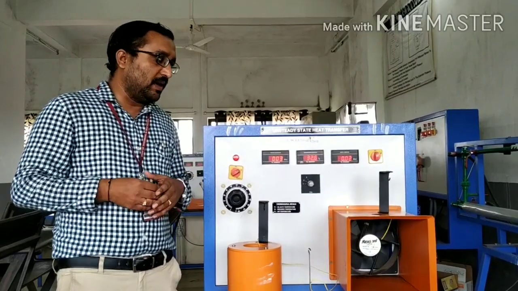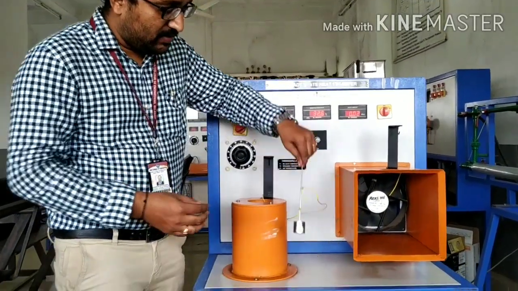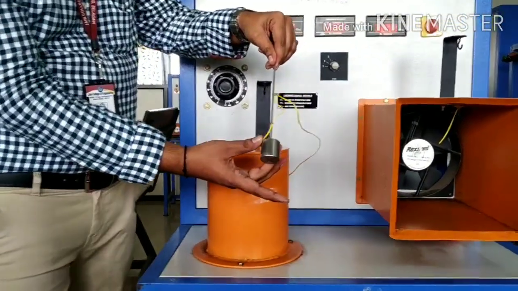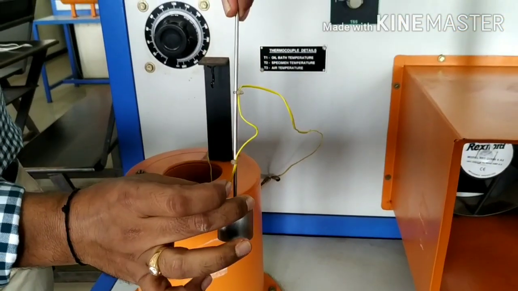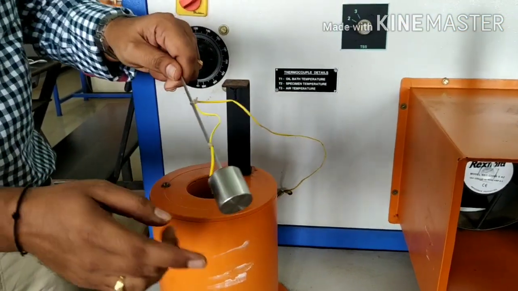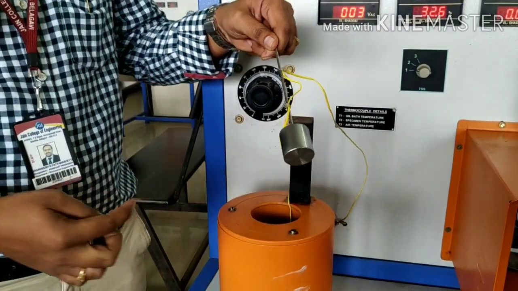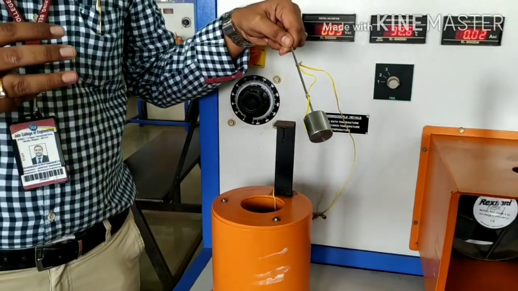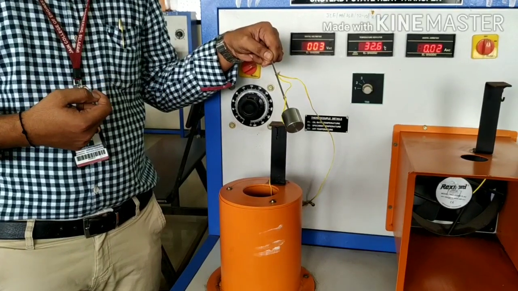So in this apparatus, today we are going to have a specimen. You can see this cylindrical specimen, which has some diameter and length. This is our main attention. We are going to study the unsteady heat transfer in this particular specimen. For that, we will study two different cases: one is the heating of this specimen, the second is the cooling of this specimen.